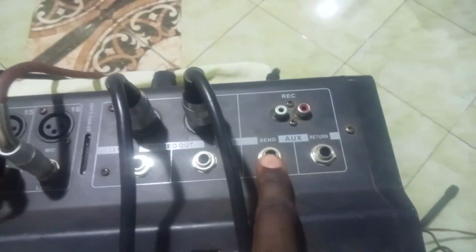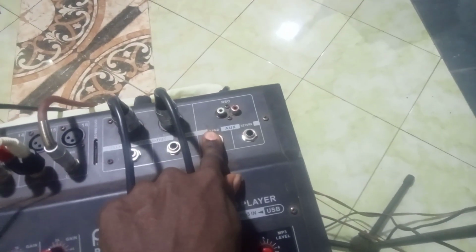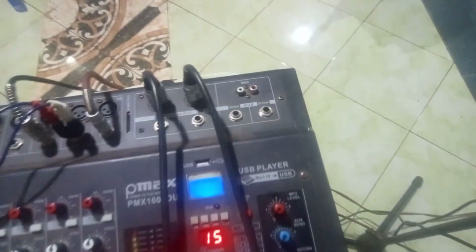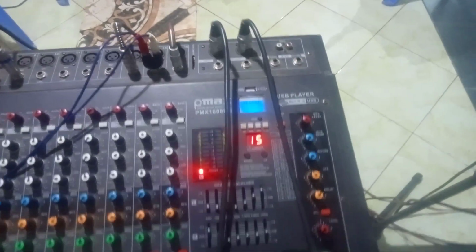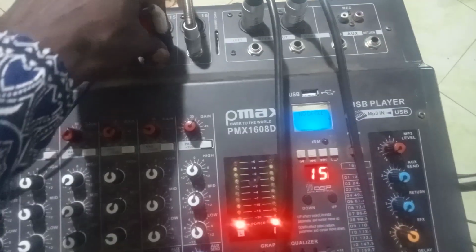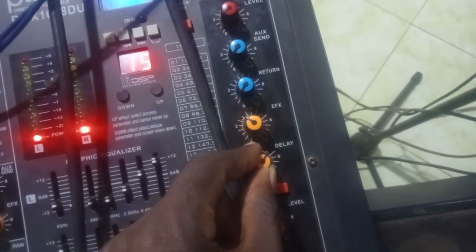Then the other thing now, so if you want to use the monitors, you also have this one, send aux, okay. You can use this one, send aux from here, okay. You can use this one. So let me show you another thing for this one. For this cable, you can even use this return here, return. It is written return, and then the volume, you are coming to use this one. It will use this one, okay.